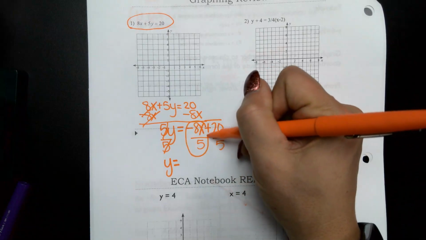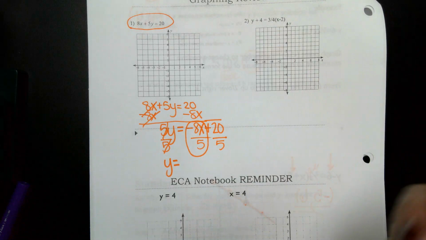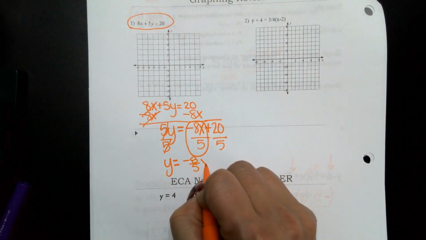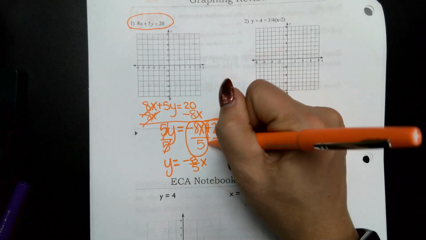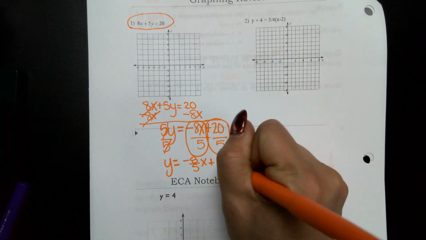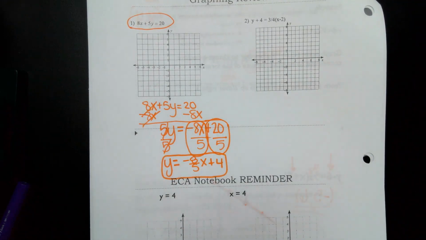8 and 5, do they have anything in common? No. I mean, they have a 1 in common, but dividing by 1 isn't going to change anything. So we're going to leave that as -8/5 x. And then what's a +20 divided by a +5? +4. There is the equation of your line in slope-intercept form. Okay?